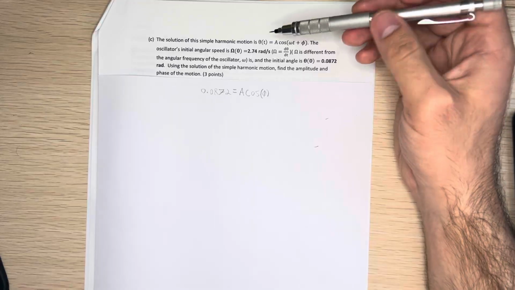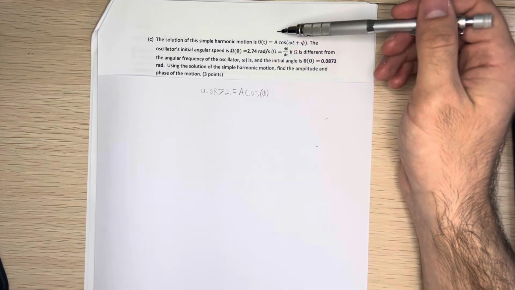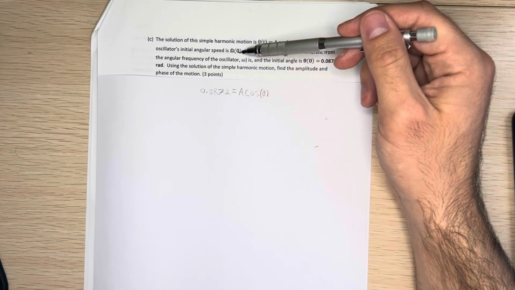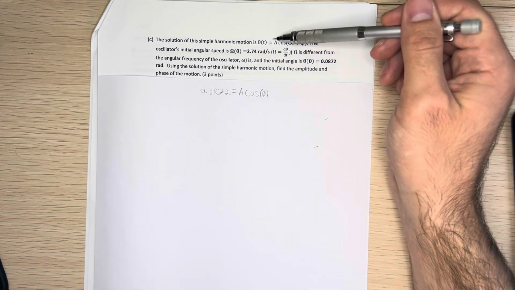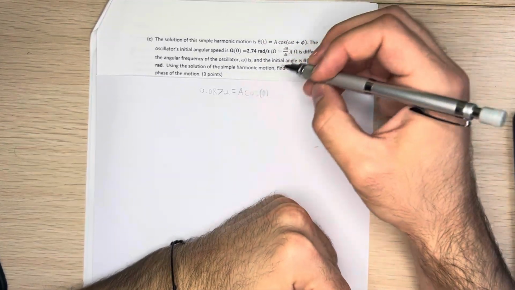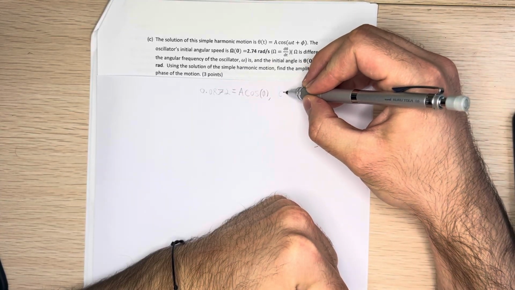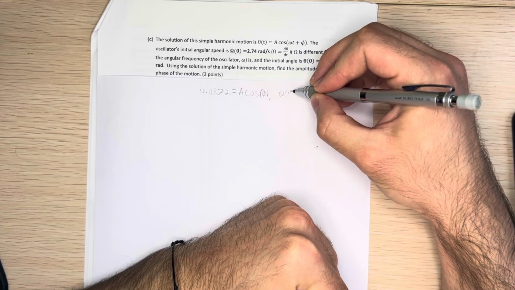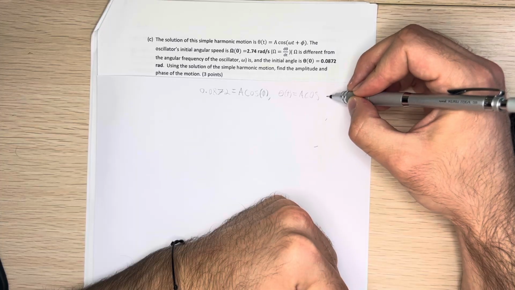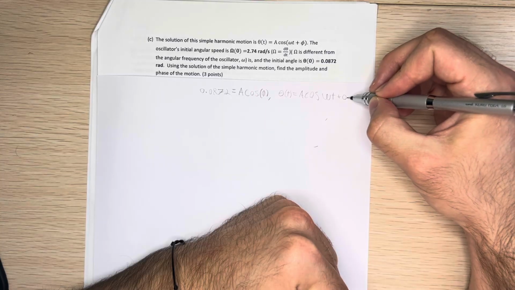Now, it doesn't give us an equation for the angular speed. However, we know that the derivative of the angle is equal to the angular velocity right here. So if we get the derivative of this, that will be equal to this when time is equal to 0. So let's go ahead and do that. We know this value here. We're going to say theta of time is equal to A cosine of the angular frequency times time plus phi.